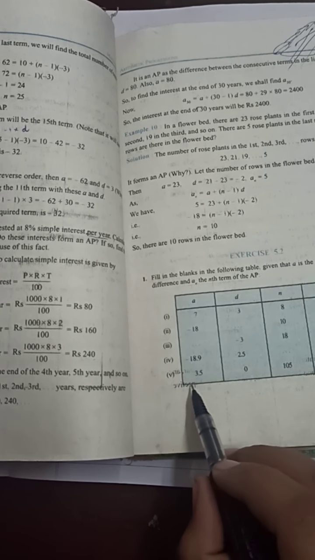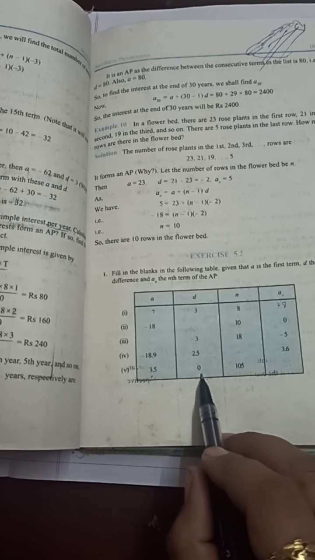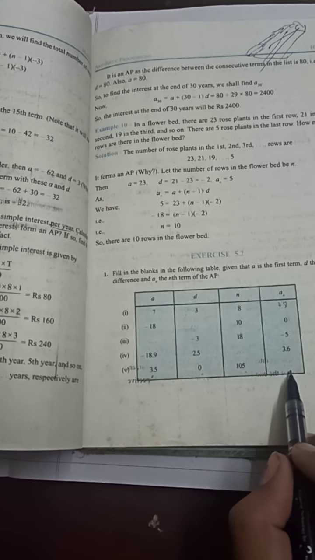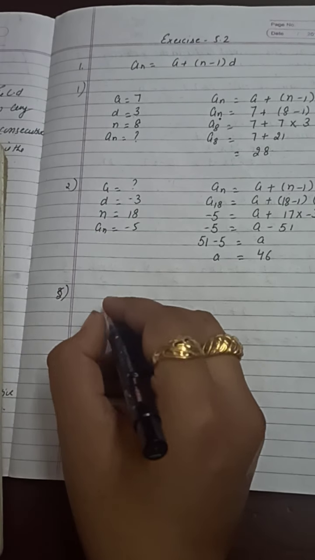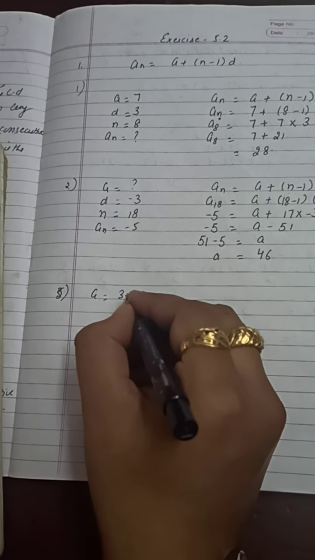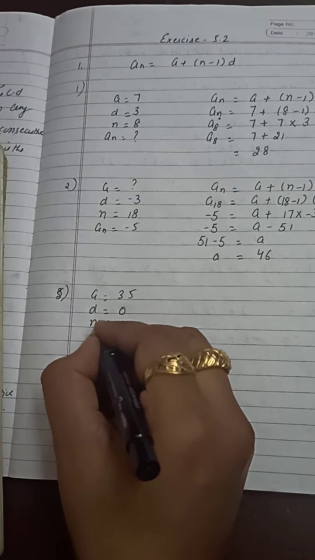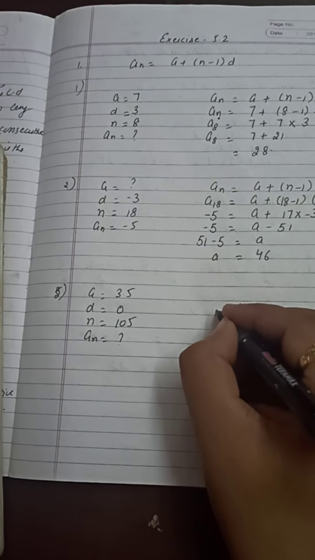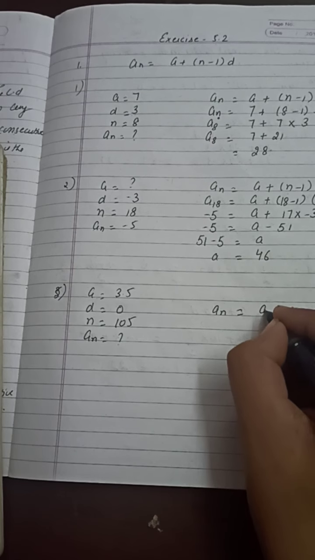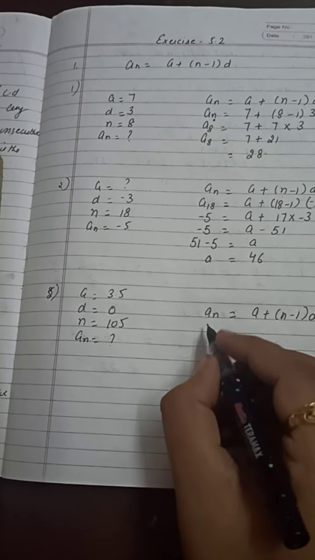And now check the fifth part. In the fifth part, A is given as 3.5, D is given as 0, n is given as 105 and an we have to calculate. So I am going to again substitute in the formula: an equals a plus n minus 1 into d. So what is an? An we have to calculate.